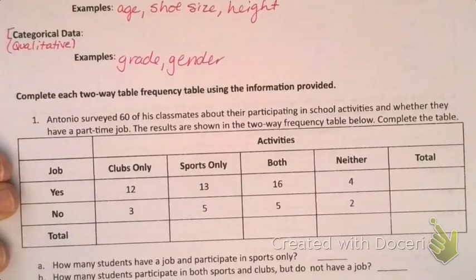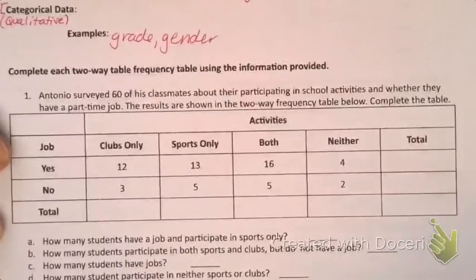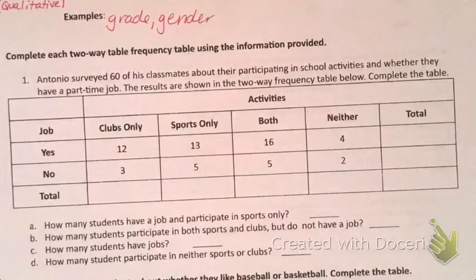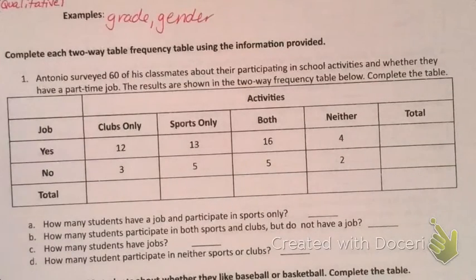So, two-way tables, two-way frequency table, two-way tables. So, Antonio surveyed 60 of his classmates about their participating in school activities and whether they have a part-time job. The results are shown in the two-way frequency table. Now, what's interesting is he asked them 2 questions, didn't he? What did he ask them? Do you participate in activities? Do you have a part-time job? Right? Those are the things that he asked.